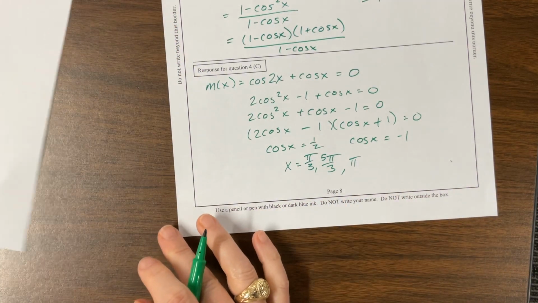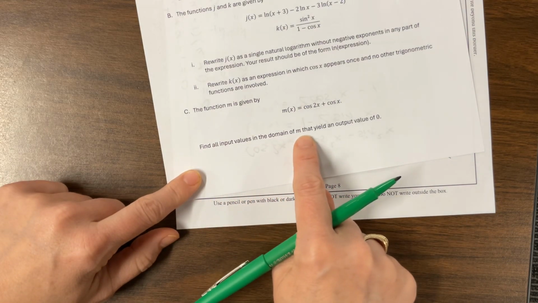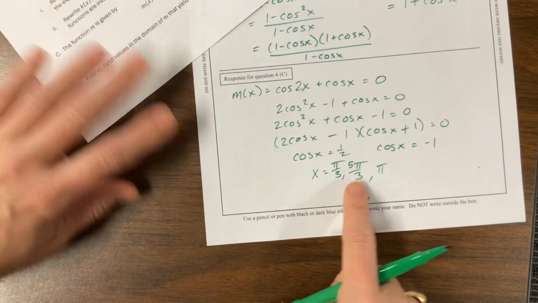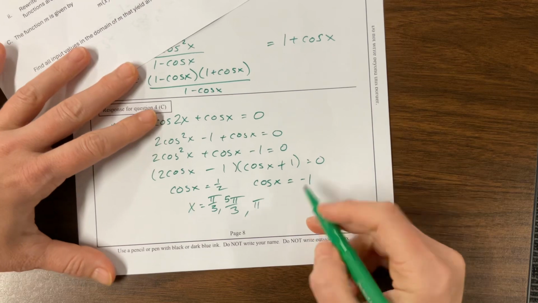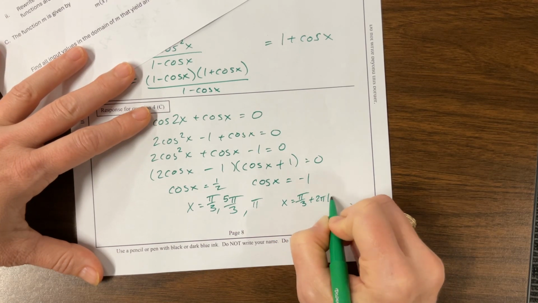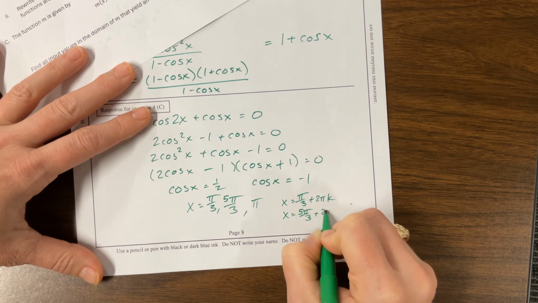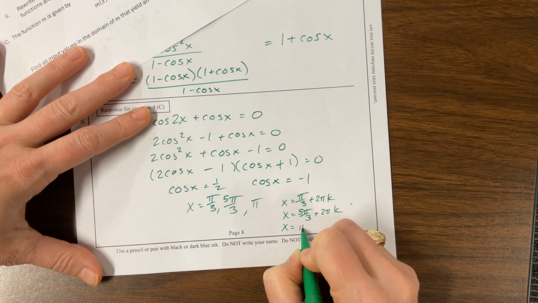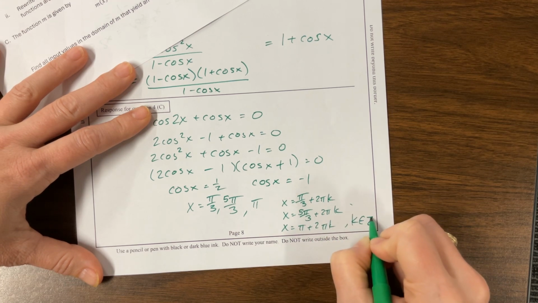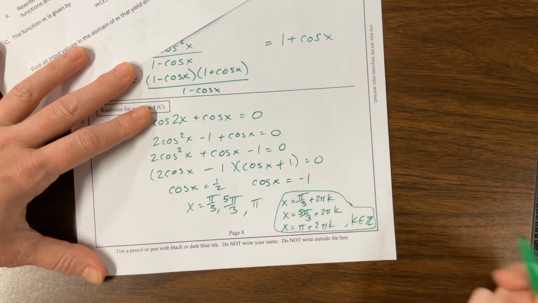Let's see, did we answer the question they asked? Find all input values in the domain. Oh, no, we did not find all of them. Okay, so it's these, but anything coterminal to that. So ultimately what we need to do is say x equals pi over 3 plus 2 pi k, x equals 5 pi over 3 plus 2 pi k, and x equals pi plus 2 pi k, where k is an element of the integers, is how I would write this. So this is what I would expect my kids to write.